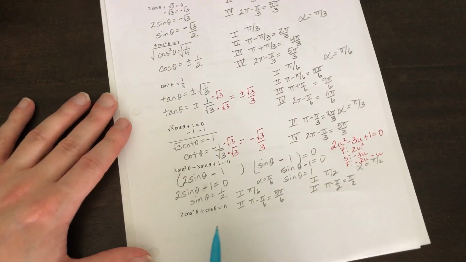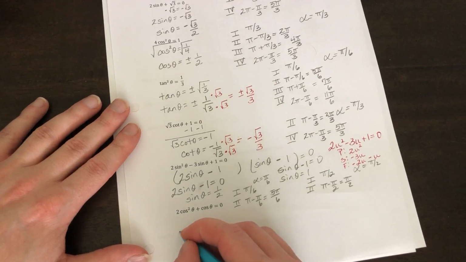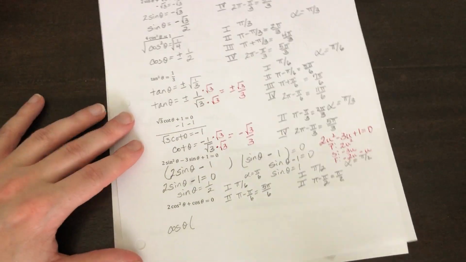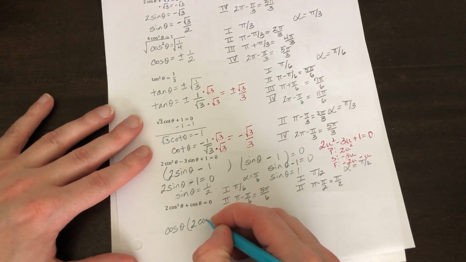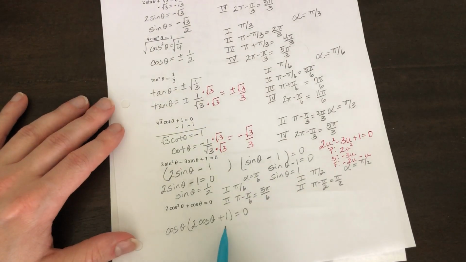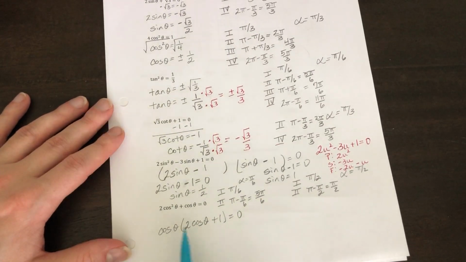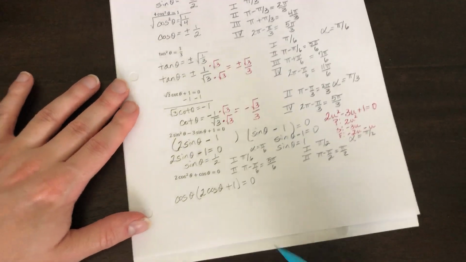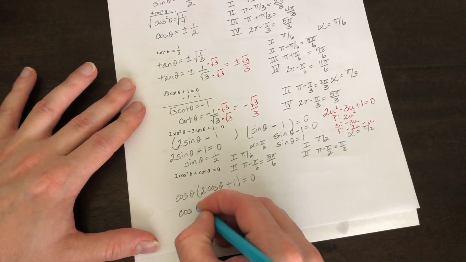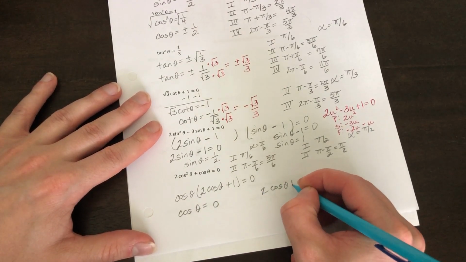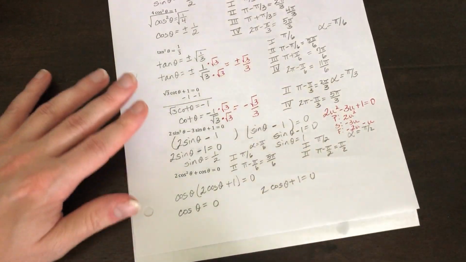Okay, next question is 2 cosine squared theta plus cosine of theta is equal to 0. Now, we're going to factor by GCF. They have a cosine in common. Remember, you can't factor anything out unless it is set equal to 0. So we do cosine of theta times 2 cosine of theta plus 1 on the inside. Okay, and I like to double check myself. If I distribute this out, I get the same thing. So I'm going to set the outside equal to 0 and then the parentheses equal to 0. So cosine of theta is equal to 0. And I have this other little equation over here, 2 cosine of theta plus 1 is equal to 0.